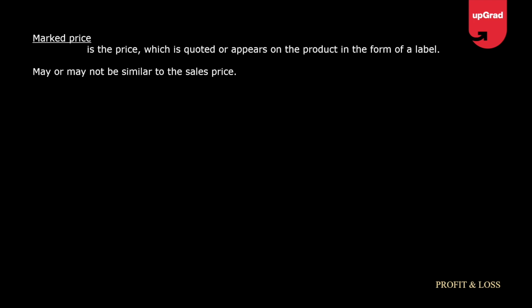It may or may not be similar to the sales price, which means the selling price may or may not be the same. There are some shops which have a tag written as fixed price. Their marked price is equal to selling price. But in most of the cases, especially in the Indian markets, we have a tendency of bargaining, negotiation, and that's where the concept of discount comes into picture.